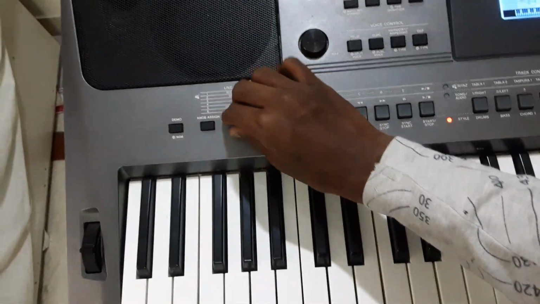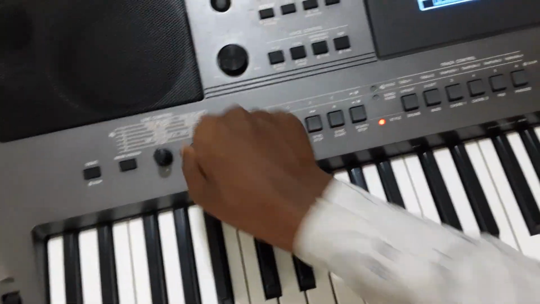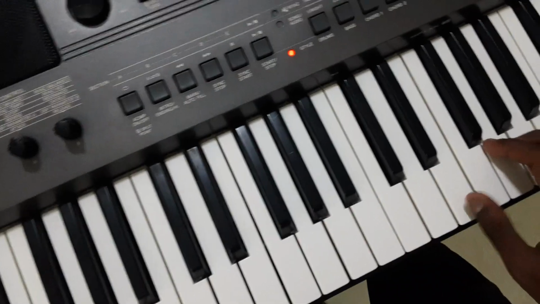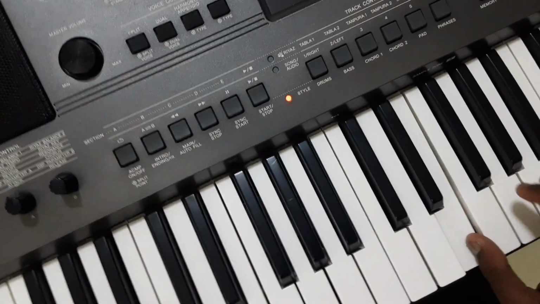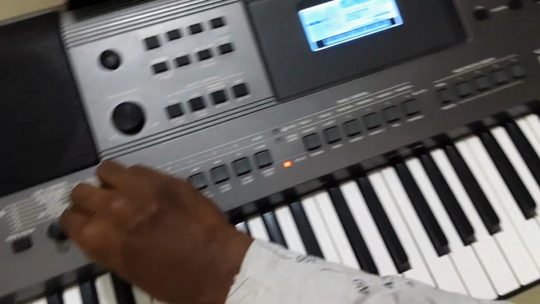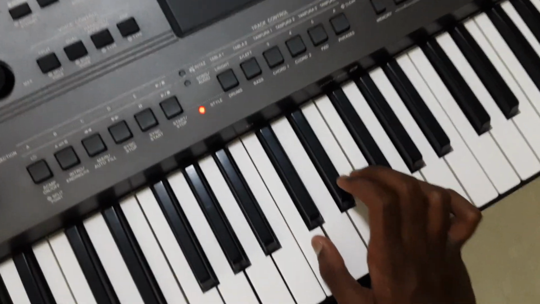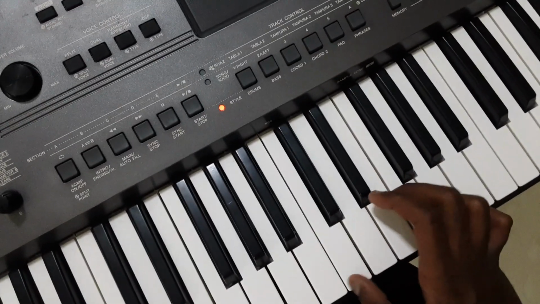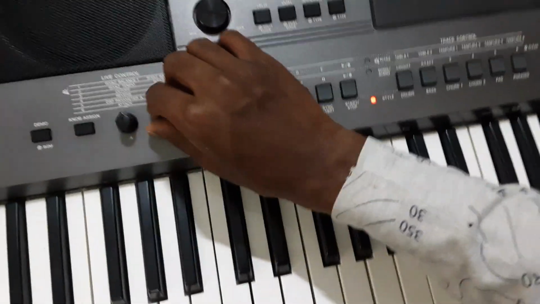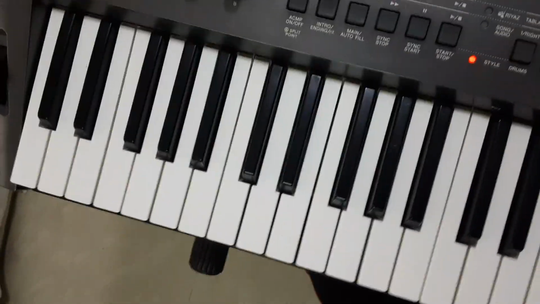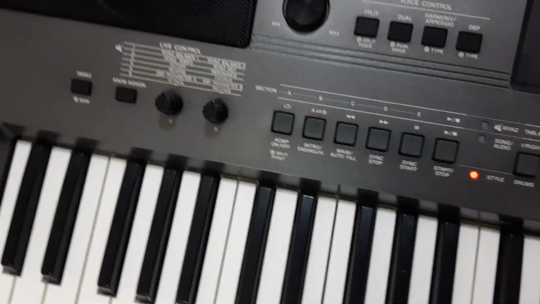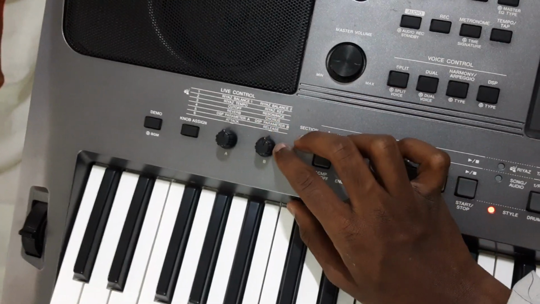I'll be putting the knob B full. As you can hear, there's some slight voice also of that. Basically, for the M reverb, you are using the knob B here.